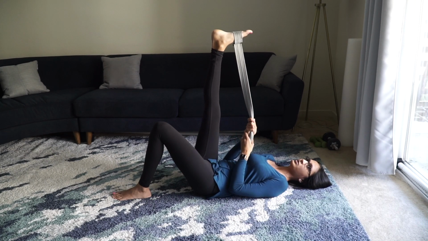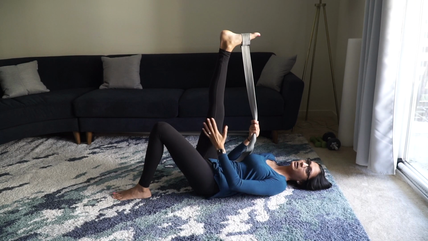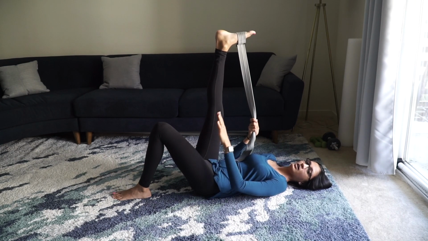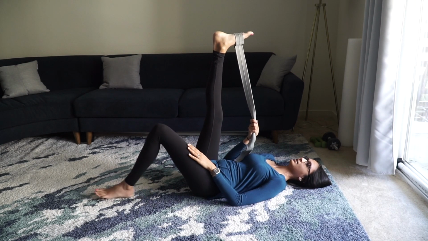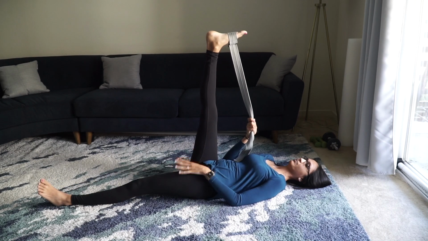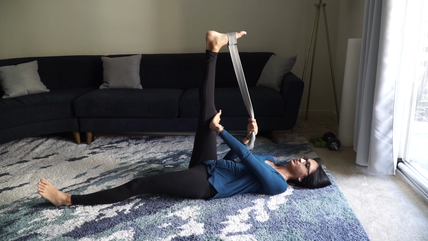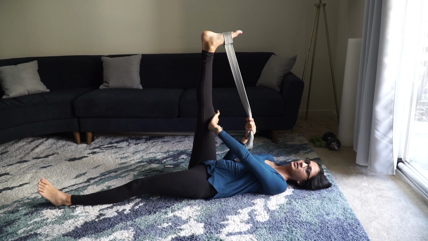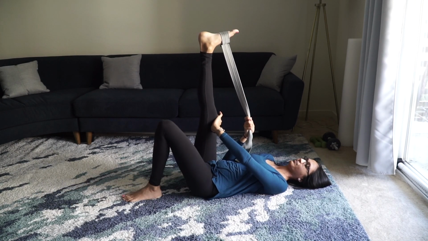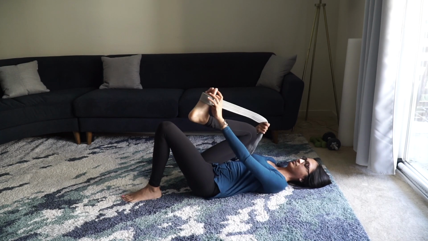If you are able to get to about 90 degrees and you're like, I'm really not feeling much of a stretch, you can slowly straighten out your opposite leg and then apply pressure. 30 seconds, repeat it 3 times.